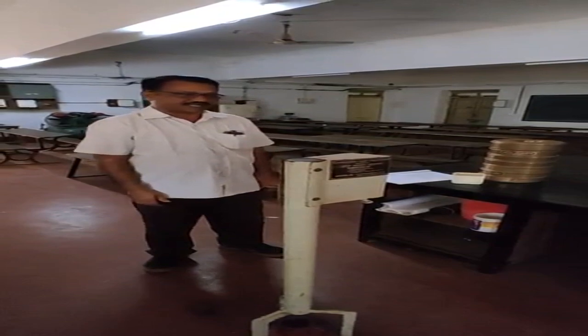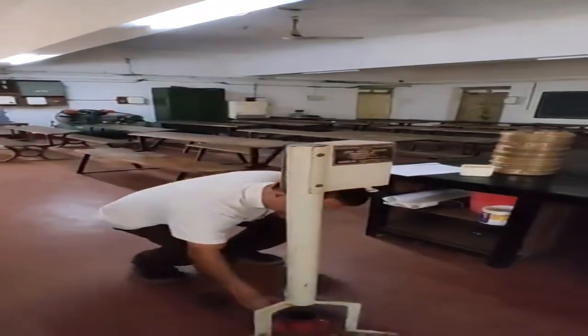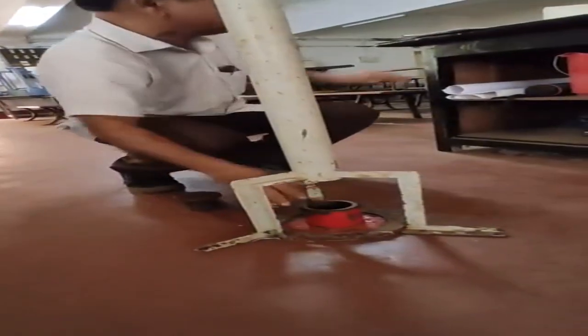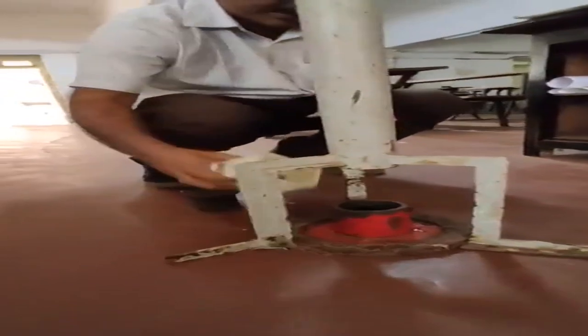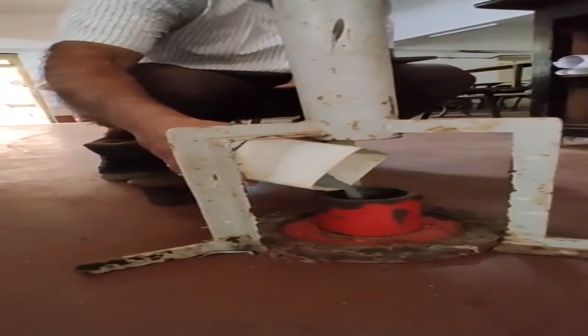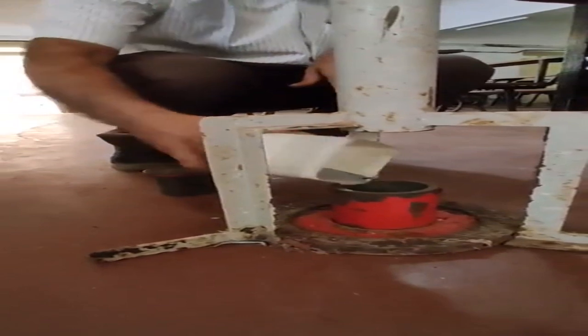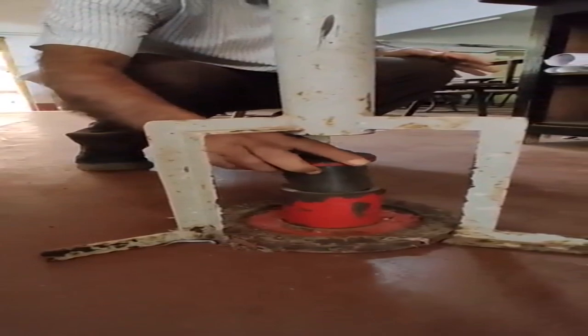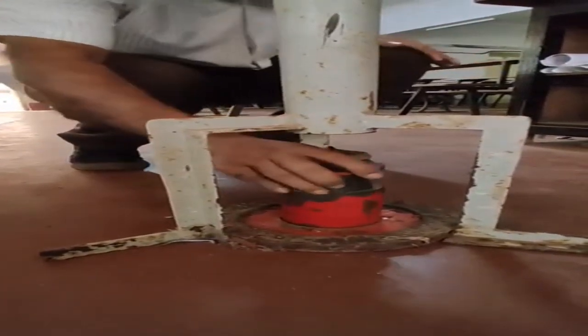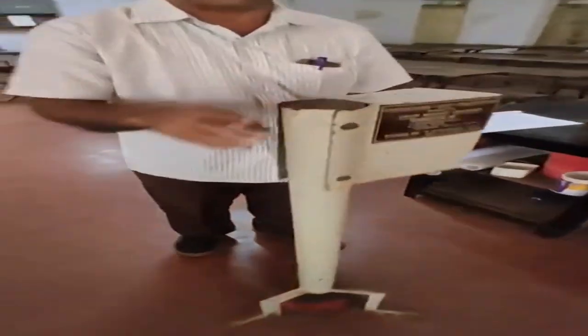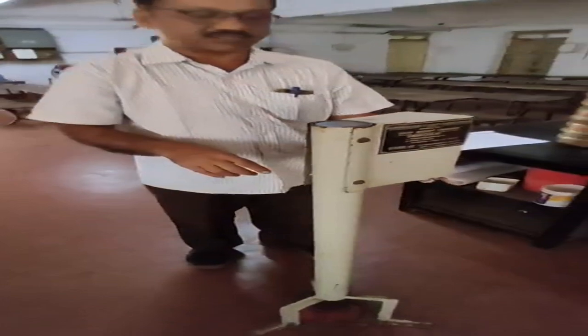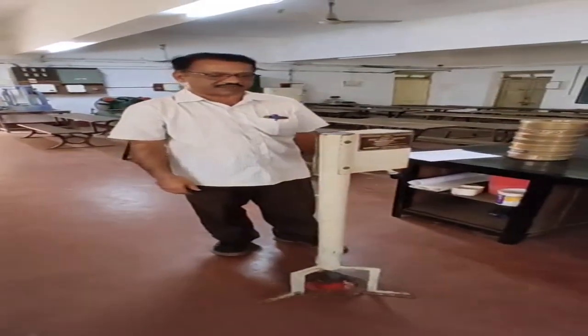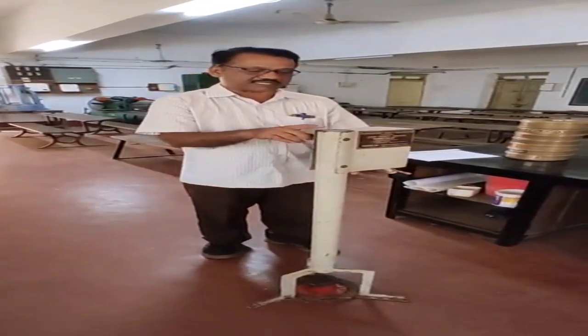That sample is taken in a sample holder. This is the sample holder, right? It is kept here, and the sample which is already prepared is poured into this. About 50 grams of the sample is poured into this, and this cover is closed, like this, and the weight is dropped over that so that the crushing will take place because of the impact. Like this, we have placed the weight here.